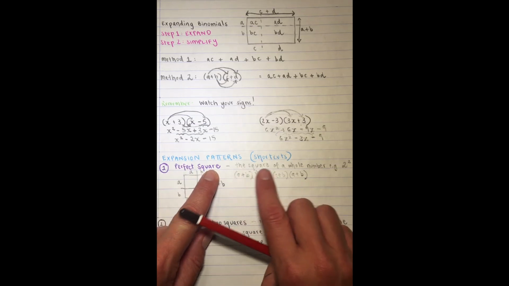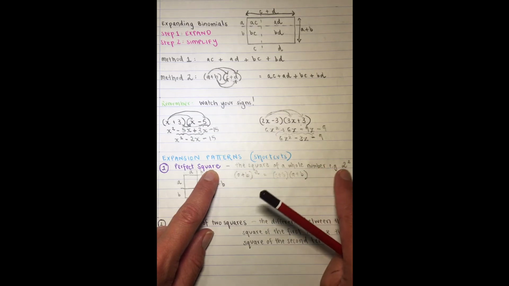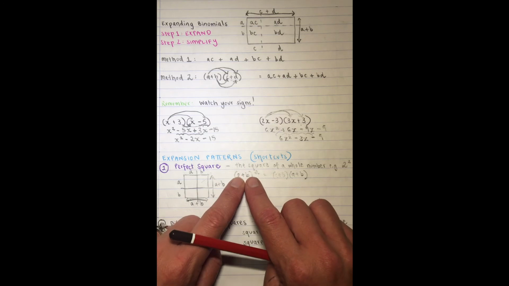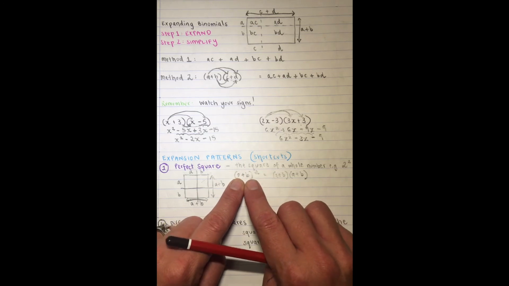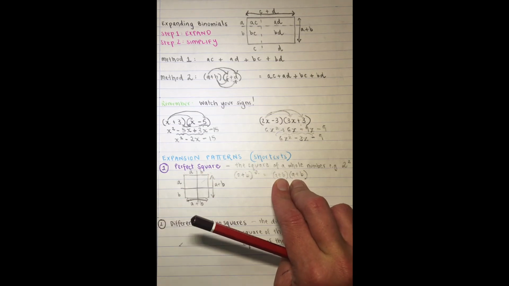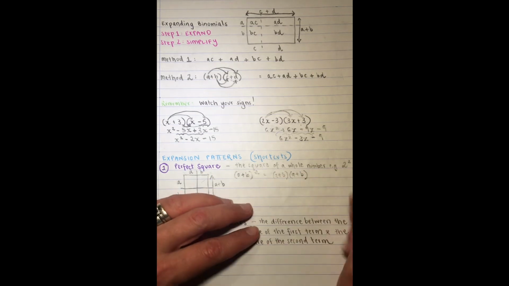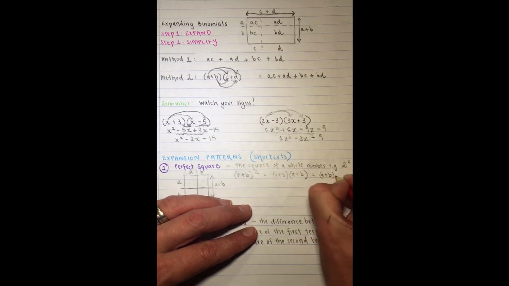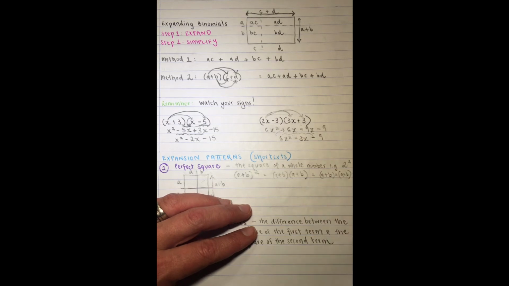A perfect square is the square of a whole number. So 2 to the power of 2 is a perfect square, just like a plus b to the power of 2 is a perfect square. So really quickly, let's long form expand this. I know that that equals a plus b times a plus b.